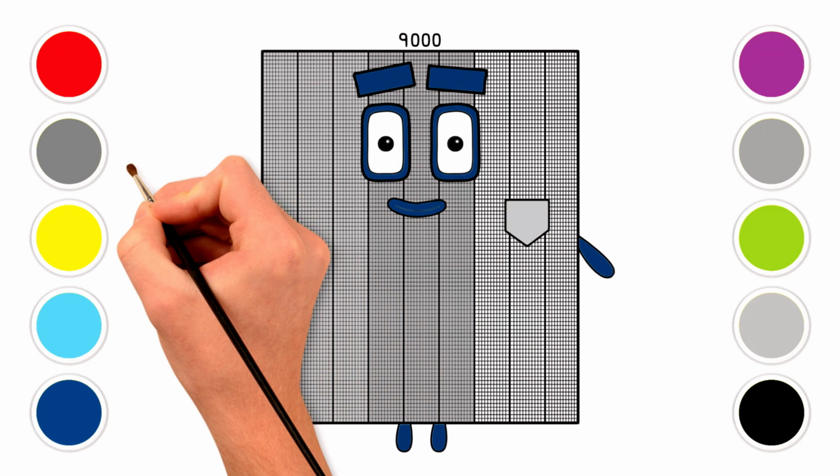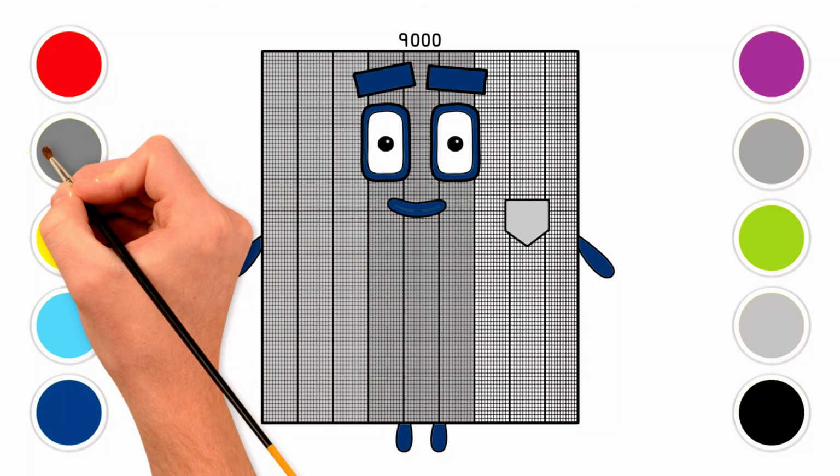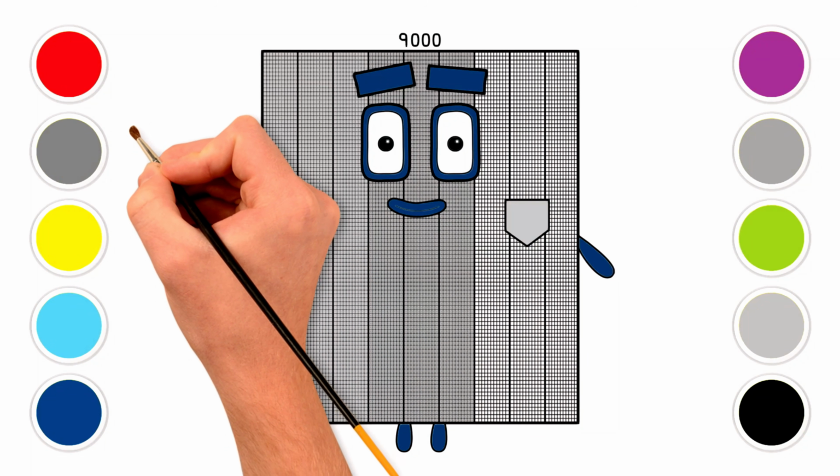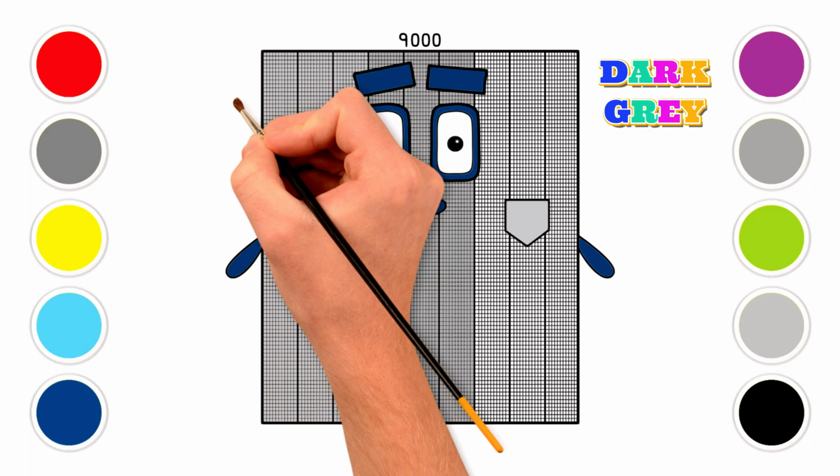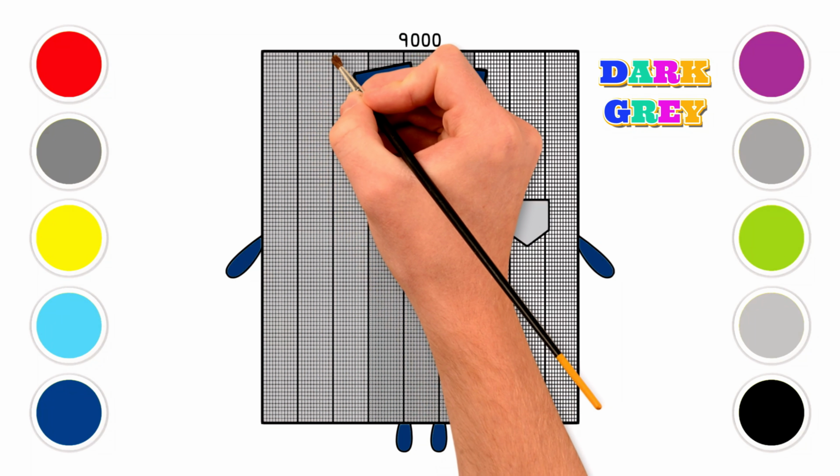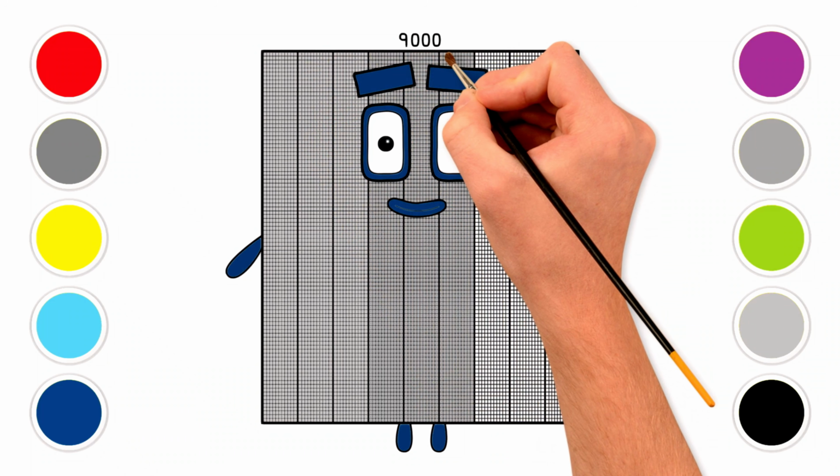Make them happy. And now the final color, dark gray. Spell dark gray, D-A-R-K G-R-A-Y, dark gray. Color the last 3,000 blocks dark gray.